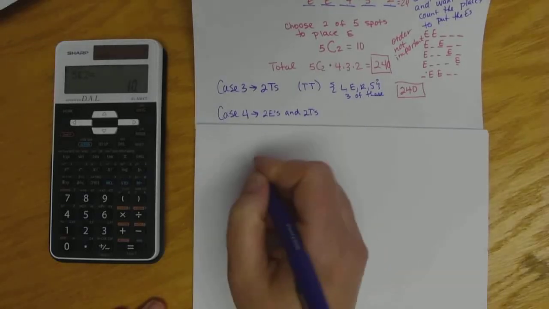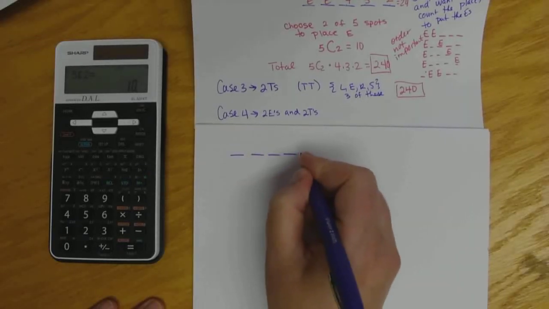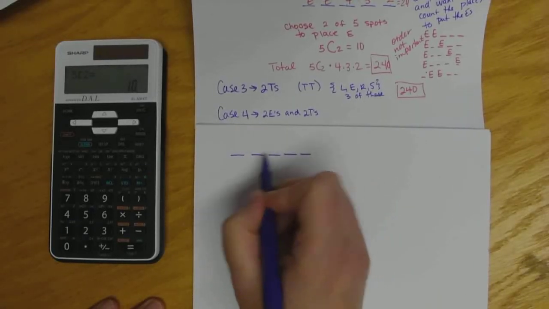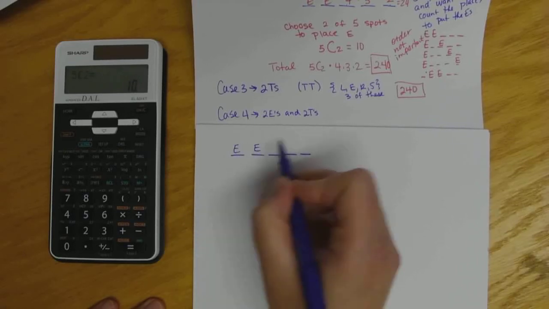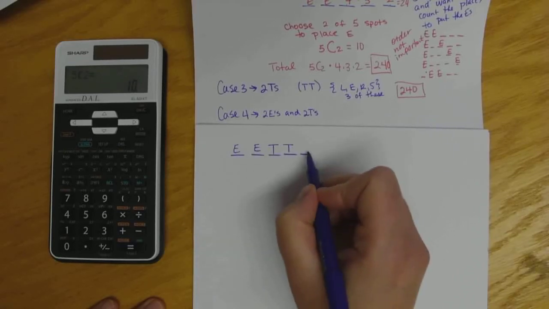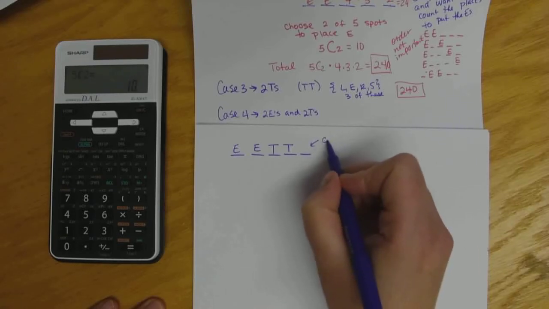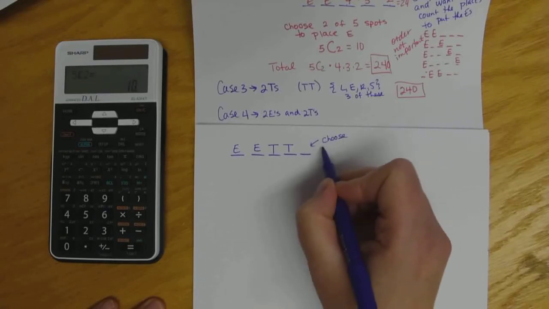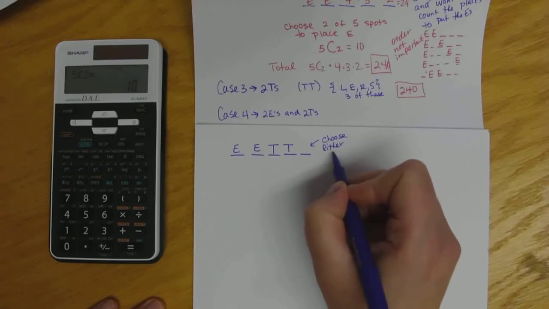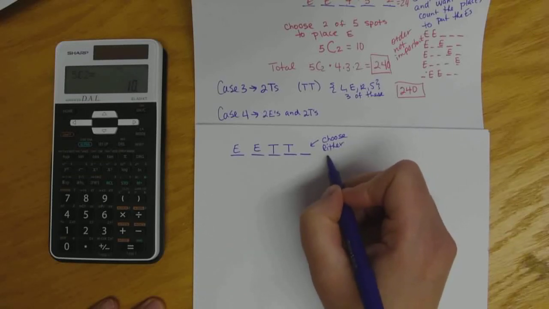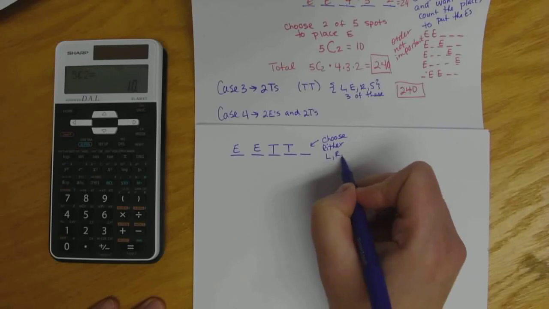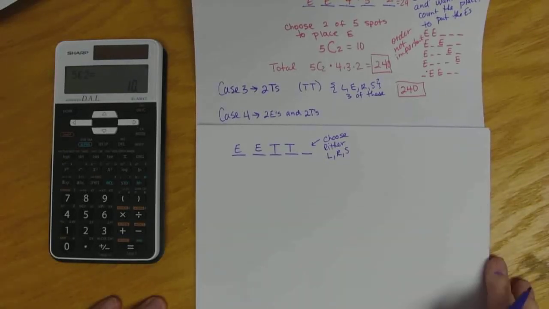So let's think about what we're looking at. We have 5 spots and we want to put 2 E's on them, so let's just give an example, and 2 T's on one, and then we just have 1 left to choose. And we would choose either, what are the other letters? L, R, or S to go here. So we have 3 choices for that last spot.